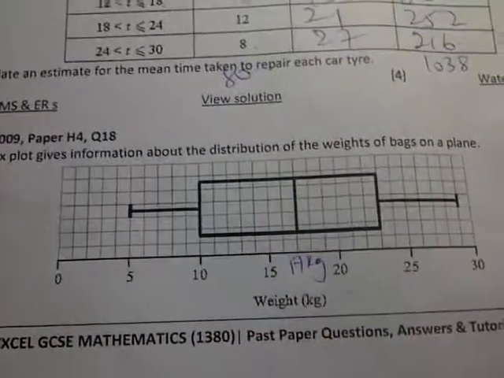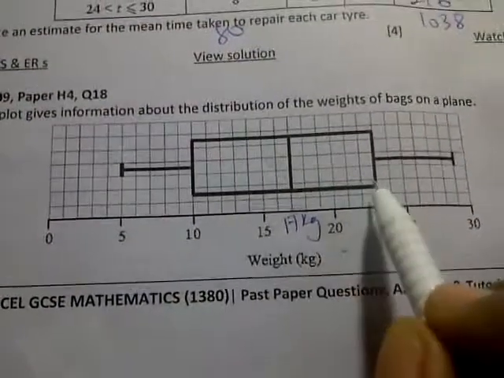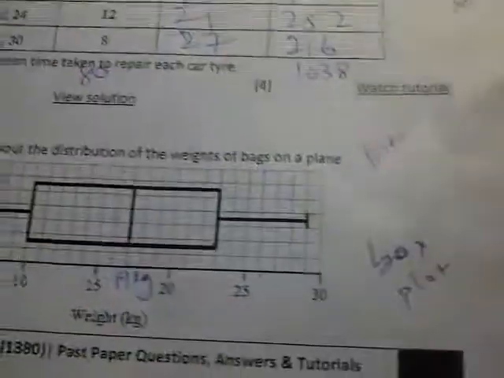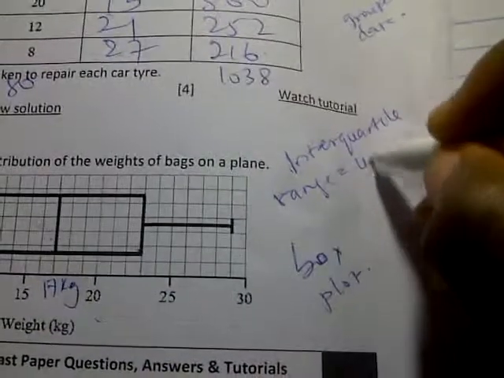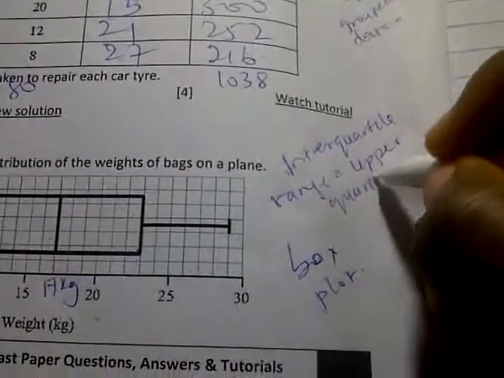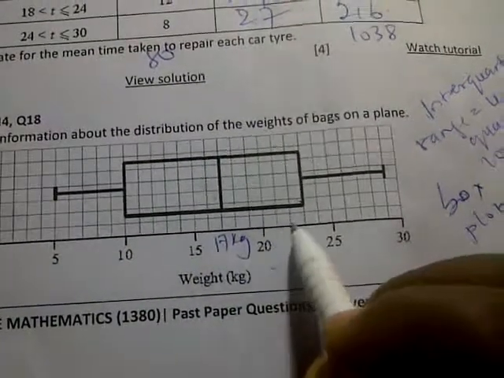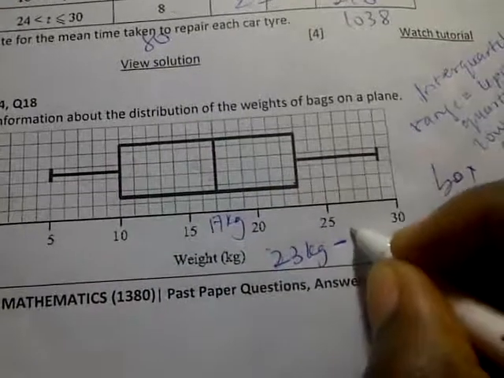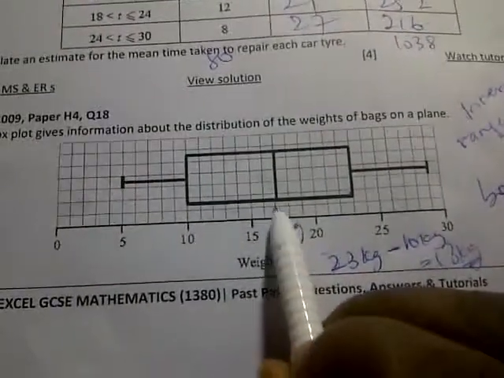Okay, now the next one asks us to work out the interquartile range of the weights. What's the interquartile range? The interquartile range is just the upper quartile minus the lower quartile. Let's write that down. Interquartile range: upper quartile minus the lower quartile. Now we have our upper quartile to be 23 kg, minus our lower quartile, which is 10. This should be 13 kg. So our interquartile range is going to be 13 kg.